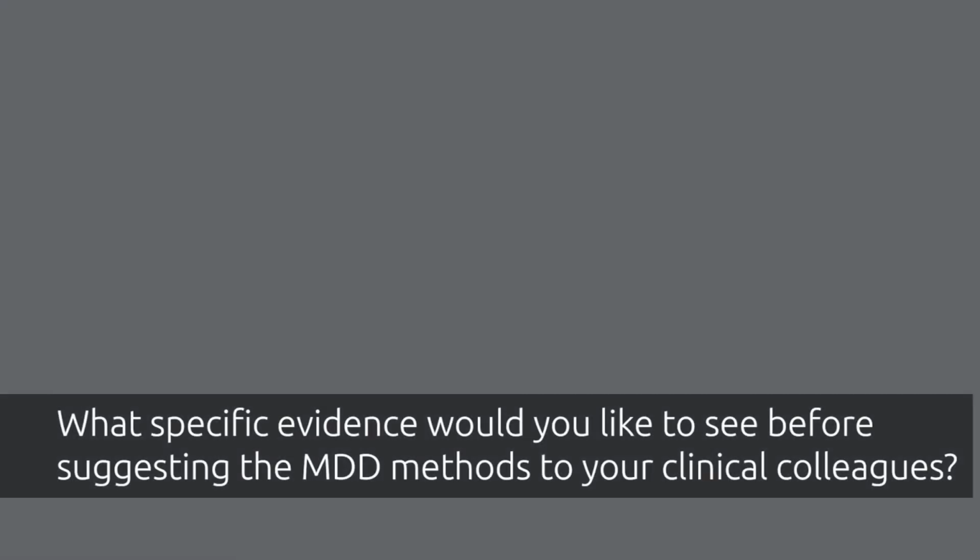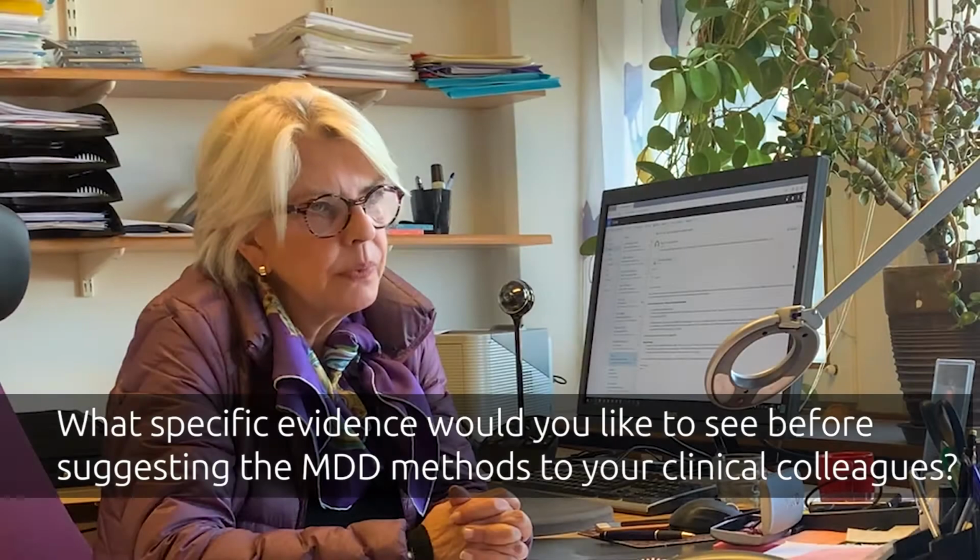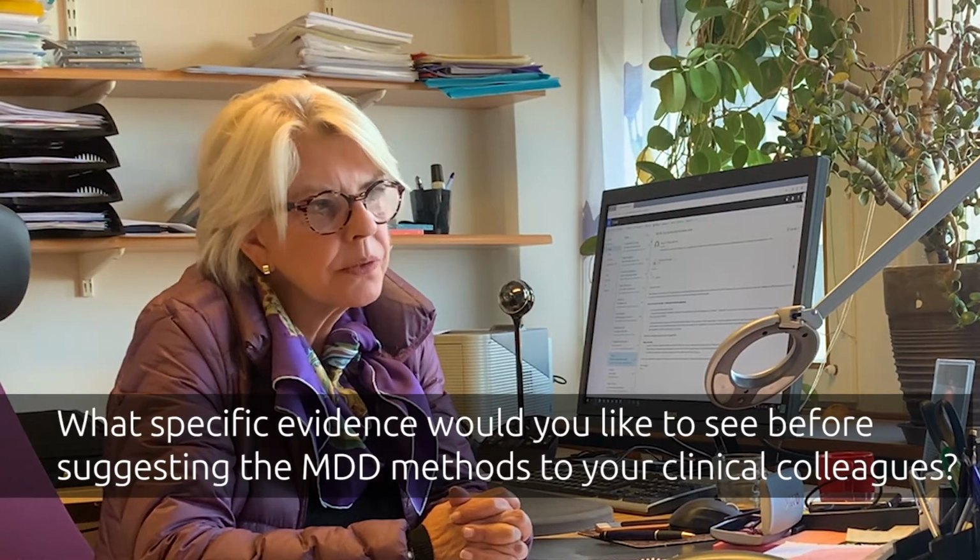If you were considering exchanging the standard protocols, what would be the specific evidence that you personally would like to see? Well, I would like to see that it actually holds in every patient, which means that it works every time, which we know the diffusion weighted images do if the patients lie still. So it would be nice to have a continuation to see that it holds.